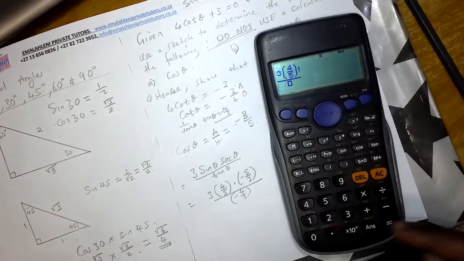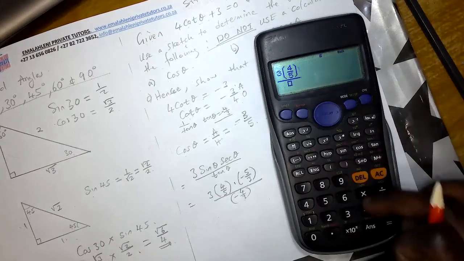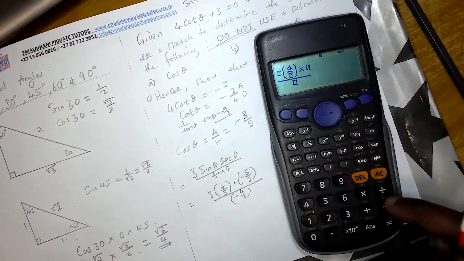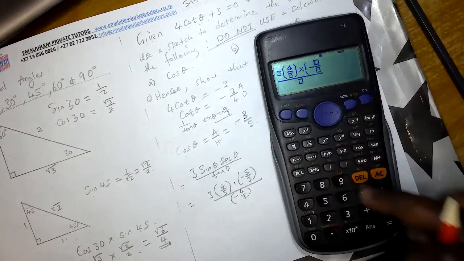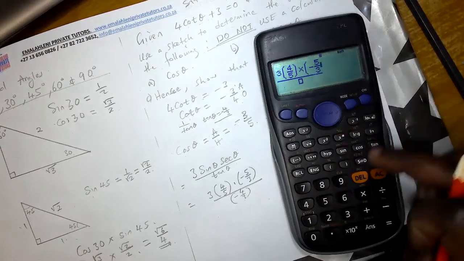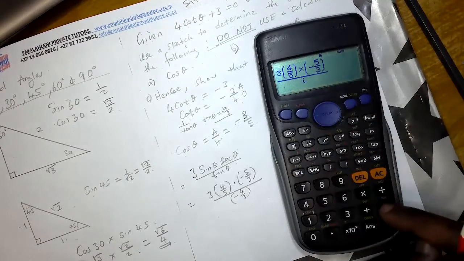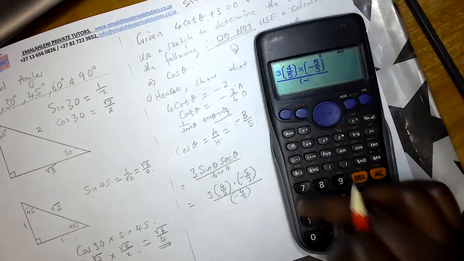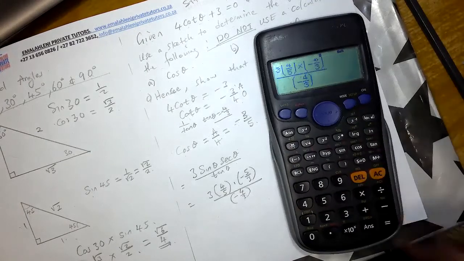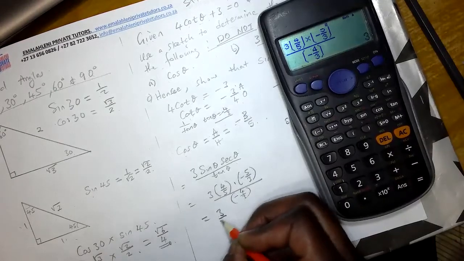What do we get there? We get 3. So our final answer will be equal to 3.